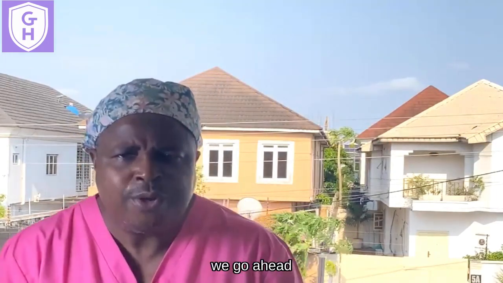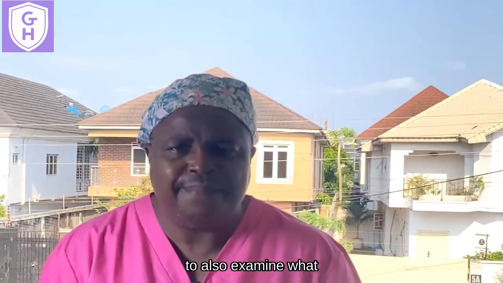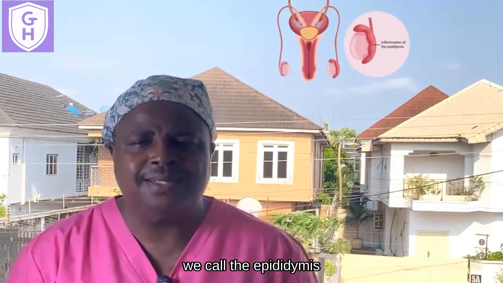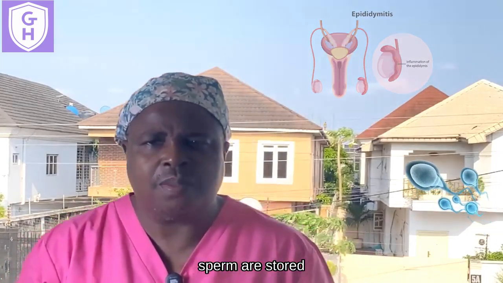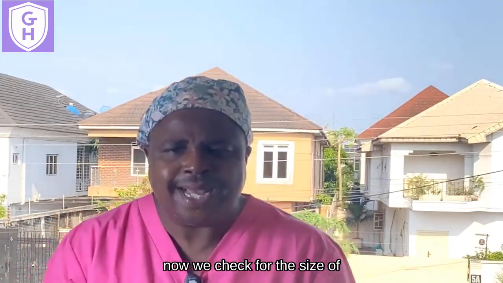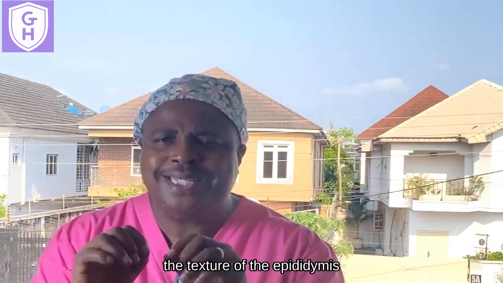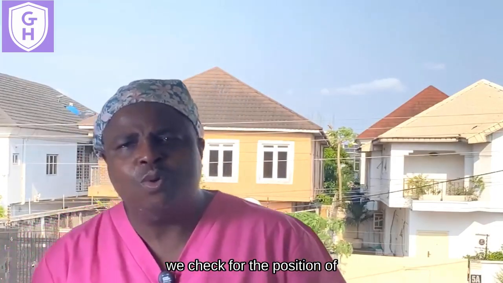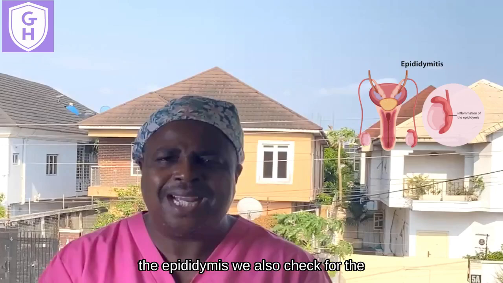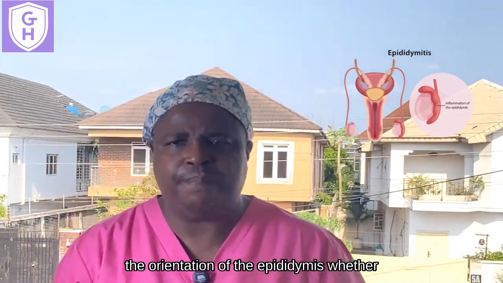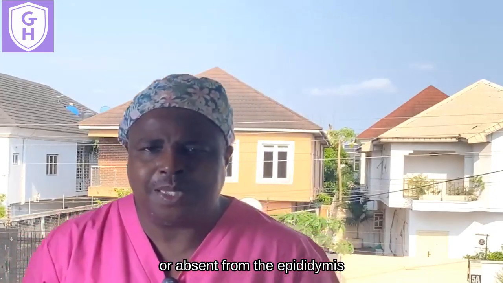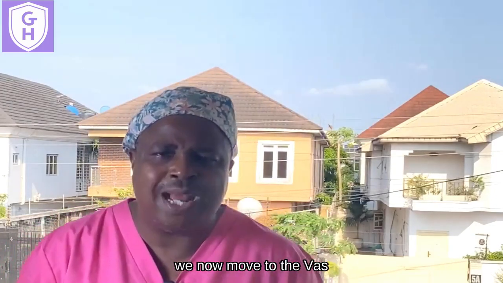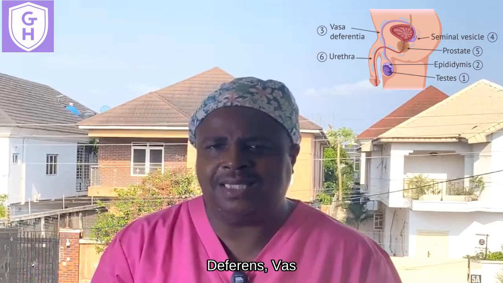Now, we go ahead to also examine what we call the epididymis. Epididymis is where the sperm are stored. Now, we check for the size of the epididymis, we check for the texture of the epididymis, we check for the position of the epididymis, we also check for the orientation of the epididymis, whether the epididymis is present or absent.